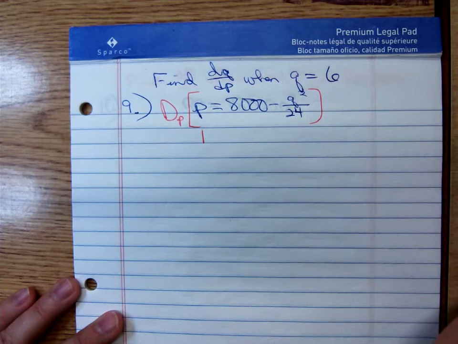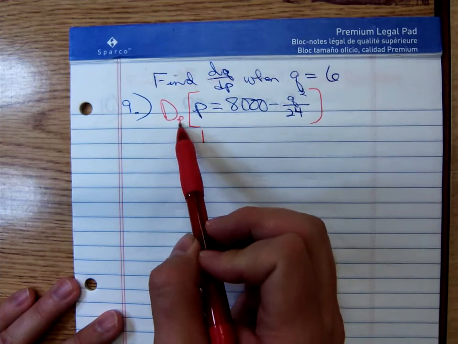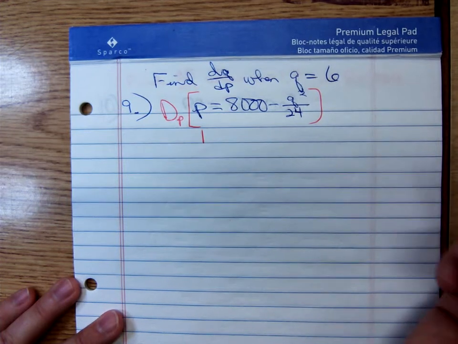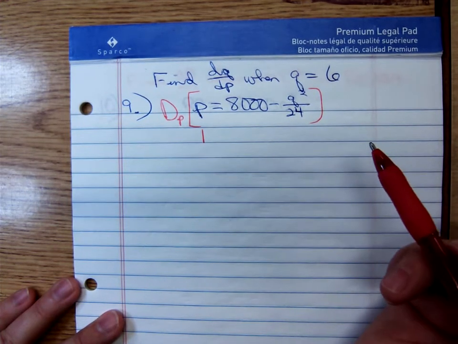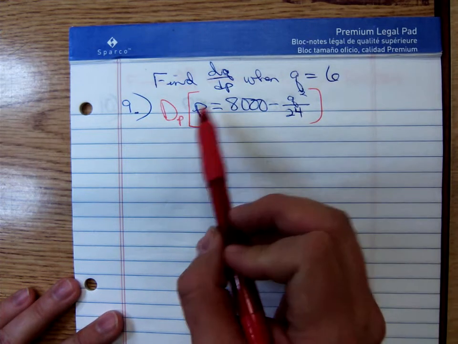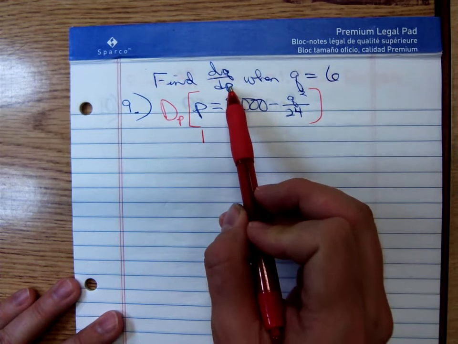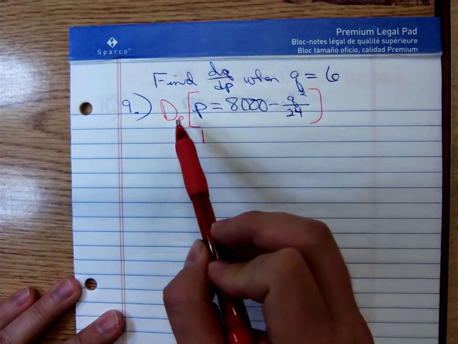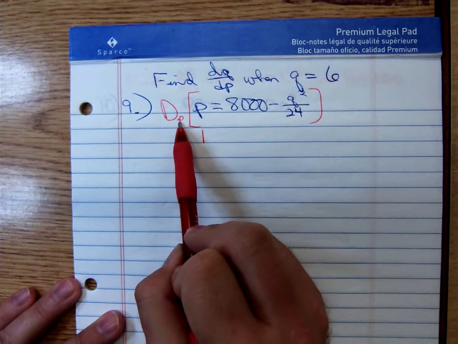You don't stick on a P prime there because that P is acting like the x, and when you differentiate an x with respect to x, you don't stick on a prime. So the variable in the denominator of dQ/dP is the variable you're differentiating with respect to.